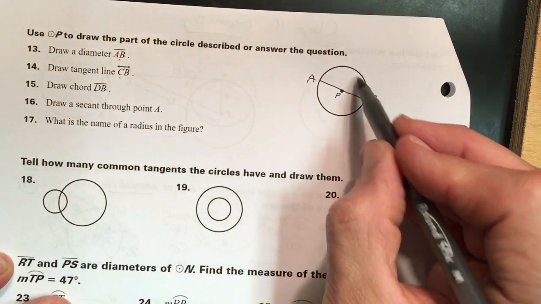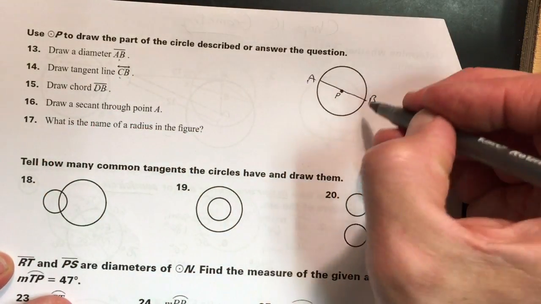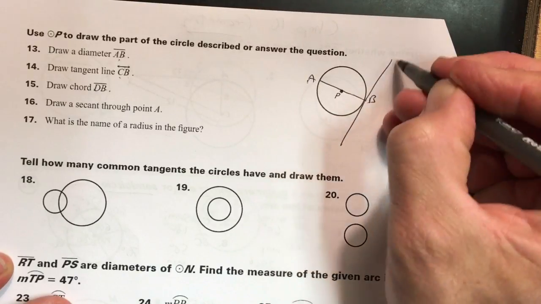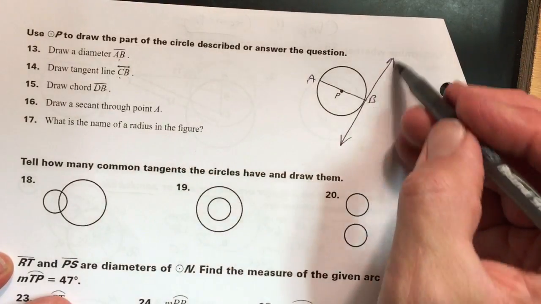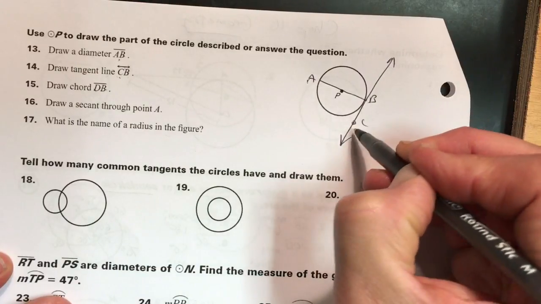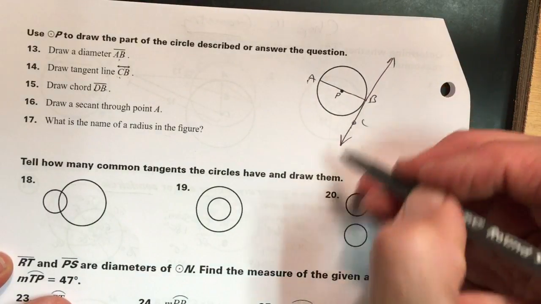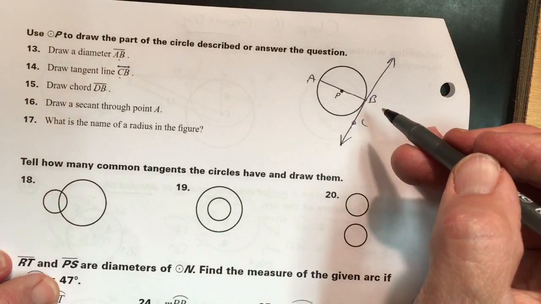Tangent CB. Well, here's B. Don't put another B over here someplace. So I'm just going to draw my tangent. It touches B. Draw it as a line with the arrows. Now it says CB, so there's no C on here, so you have to add your C someplace. It could be here, it could be on this side, far away, close. Doesn't matter.